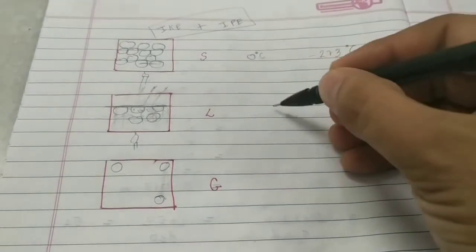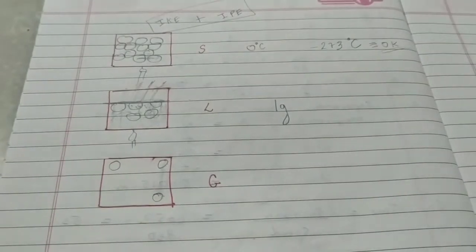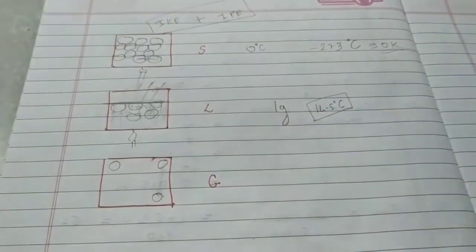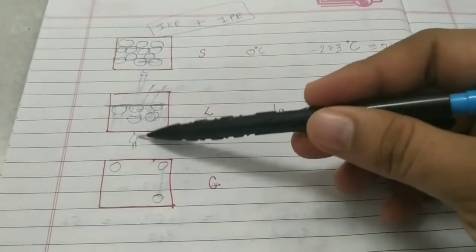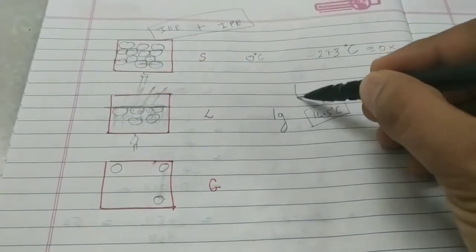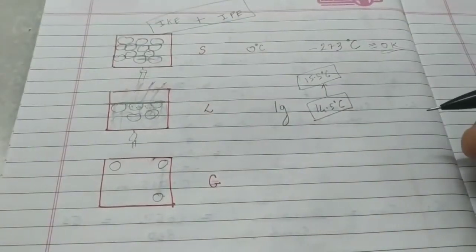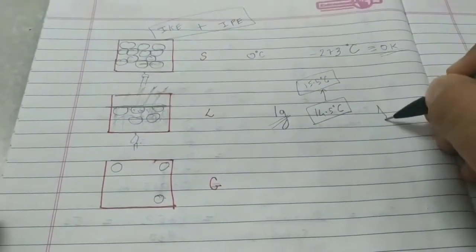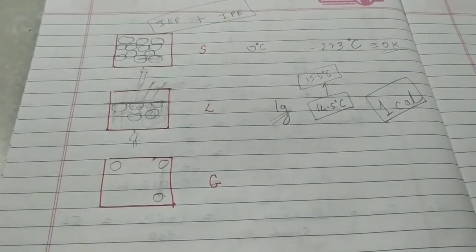Now, if you have 1 gram of pure water, which is at, let's say, 14.5 degrees Celsius. This is just a temperature decided conventionally. If you heat it such that its temperature increases by 1 degree Celsius, that is, it becomes exactly 15.5 degrees Celsius for 1 gram of water, the amount of heat provided is called 1 calorie. So this is a unit of heat, although it is not the SI unit.